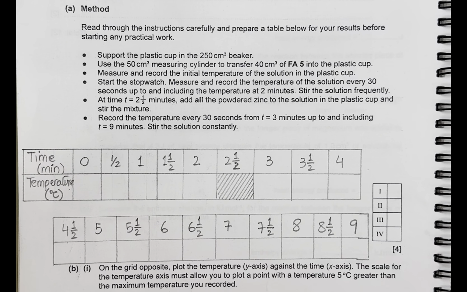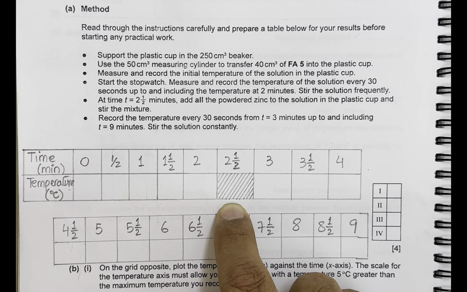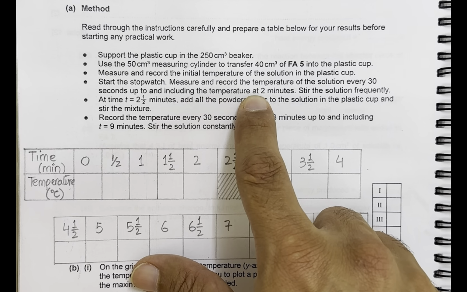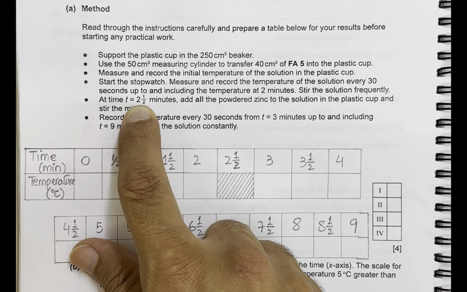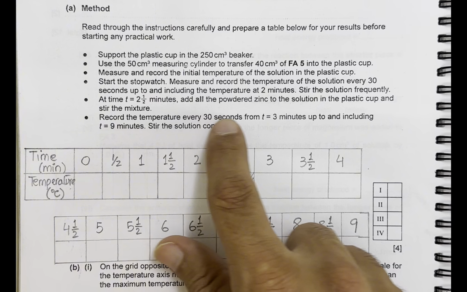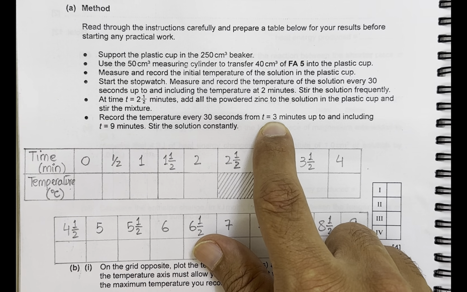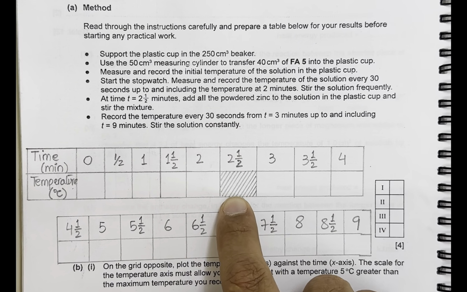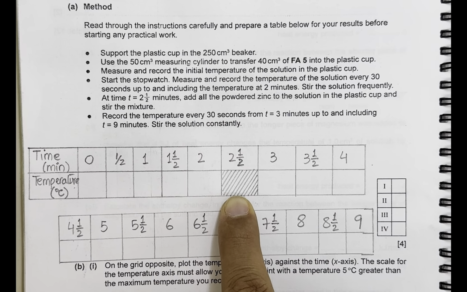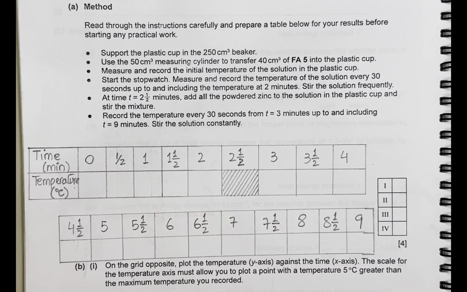Here I have made a table in which I have recorded all the times in 30 seconds interval. However, I have crossed out this 2.5 minute. Why? Because they have asked you to record the temperature till 2 minutes, and then after adding all the powdered zinc at 2.5 minutes, you have to record the temperature from 3 minutes. So the temperature at 2 minutes and the temperature at 3 minutes should be taken. The 2.5 minute recording must not be observed. Therefore, it is crossed out. Now let's start this experiment.